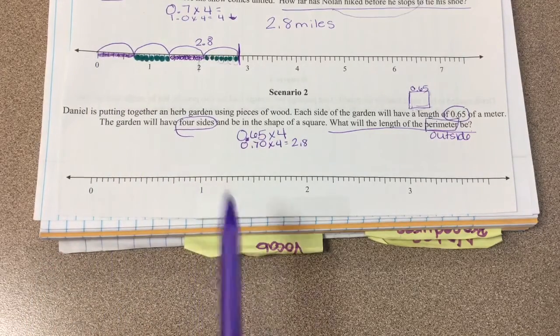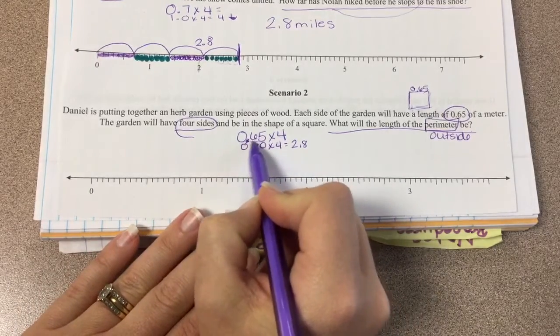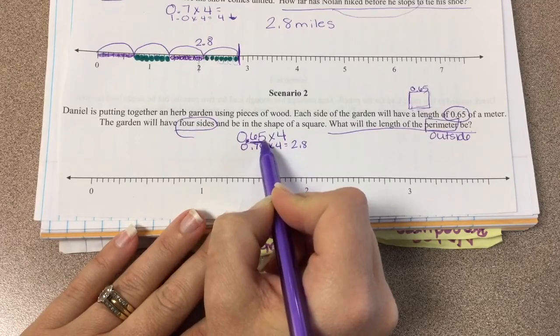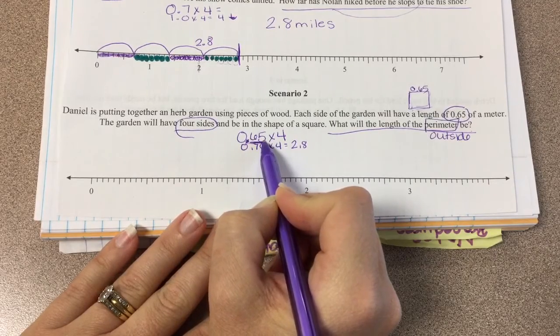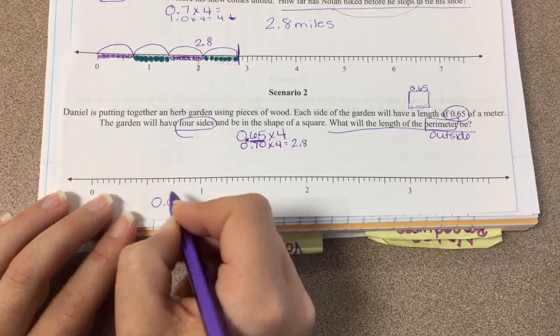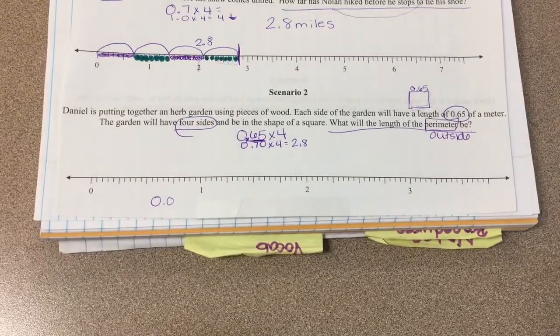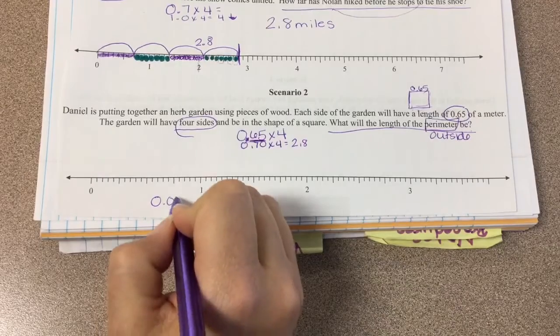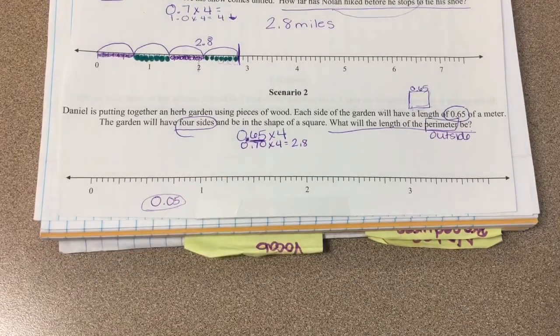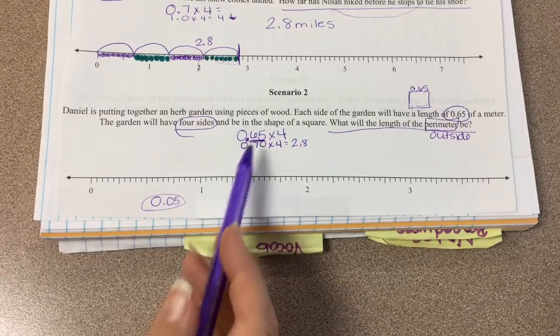Well, look at my problem. My problem was 65 hundredths. So maybe this time I'm counting by 20 of what goes into one whole. I'm counting by 5 hundredths. So I need to count by like nickels, by fives, to get up to 65.